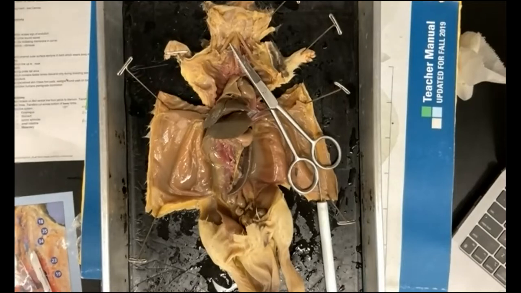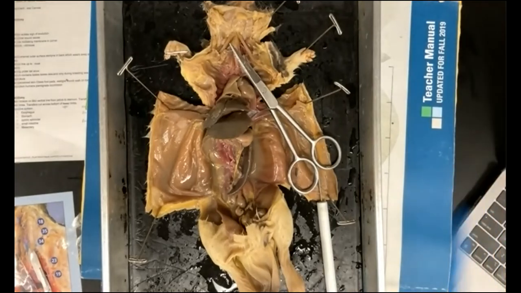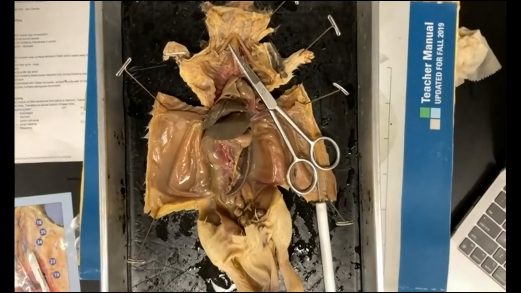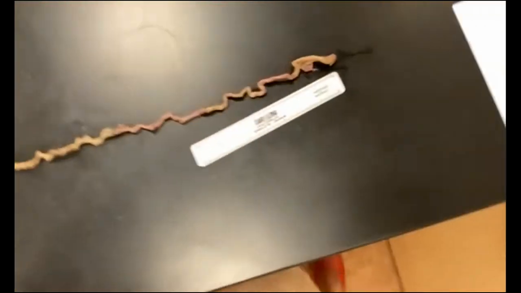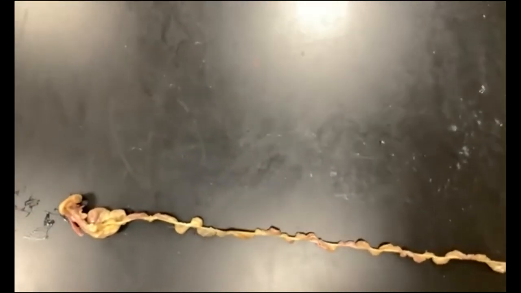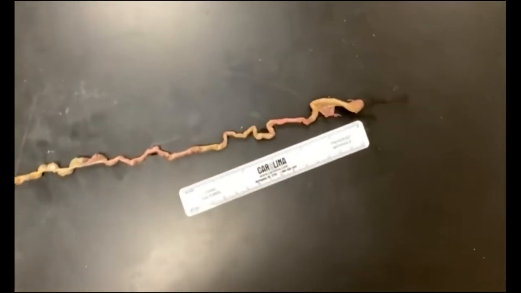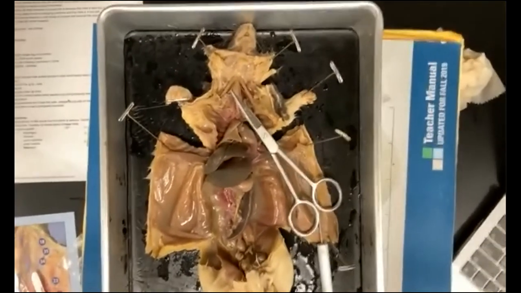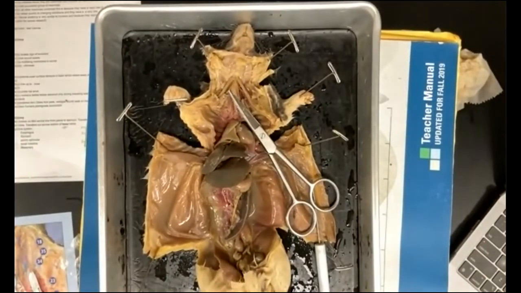Okay, so I'm going to be over here. I'm just going to take my fingers off so I can pick up my camera. Okay, so I have now laid out my intestine. I'm going to measure it because I'm going to need that number for my post lab. Okay, so I'll put this back here, and measure that out.